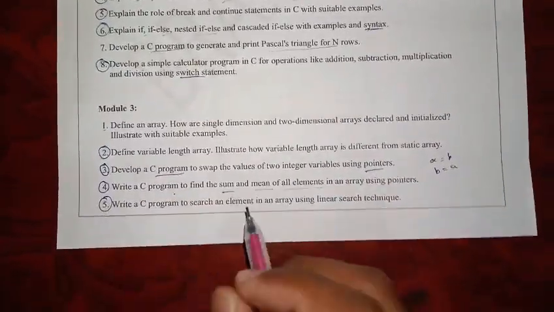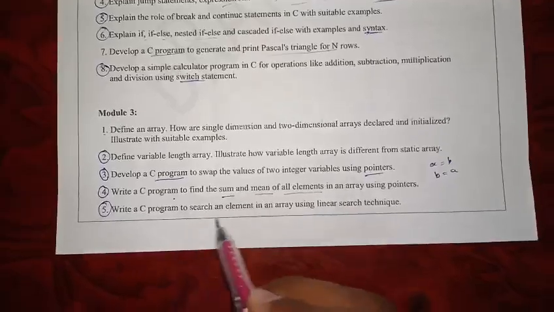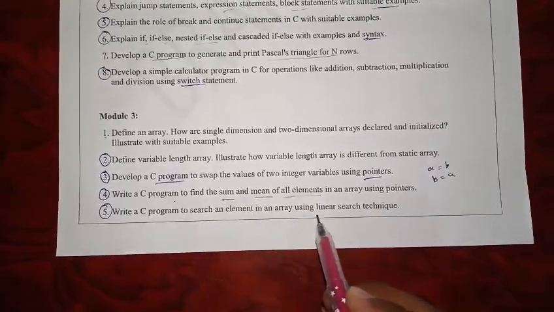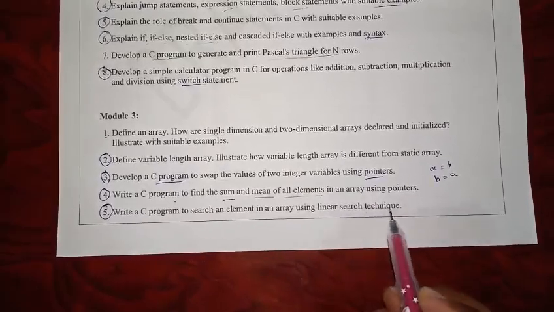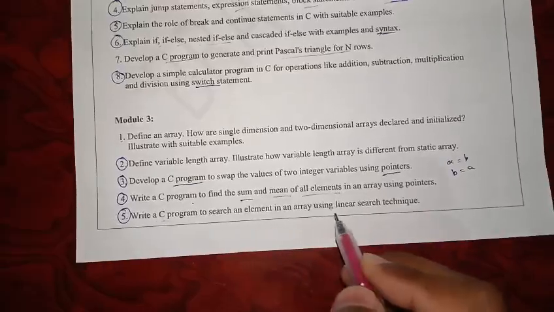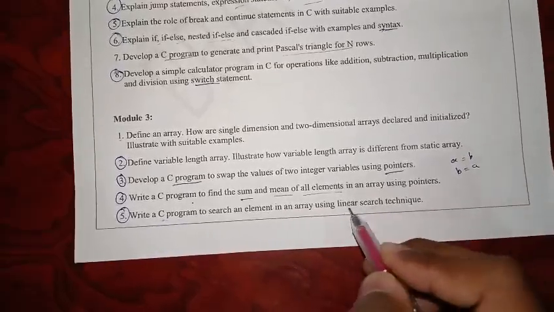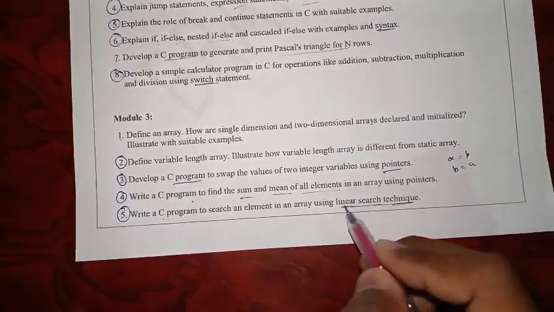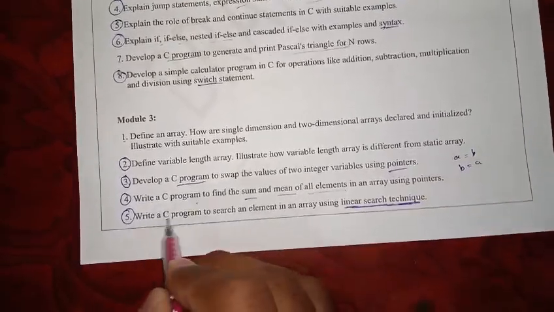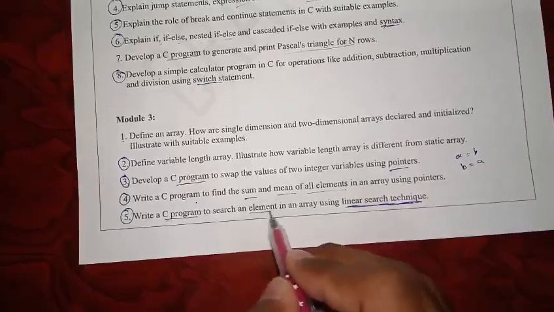Question number 5. Write a C program to search an element in an array using linear search technique. This is most important. We have to use only linear search technique. Using this only we have to develop a C program which will search an element in an array.